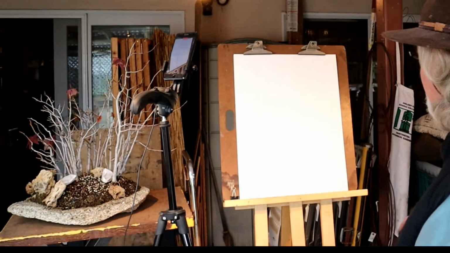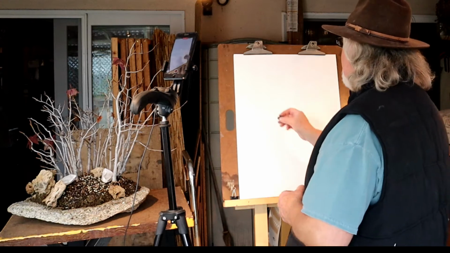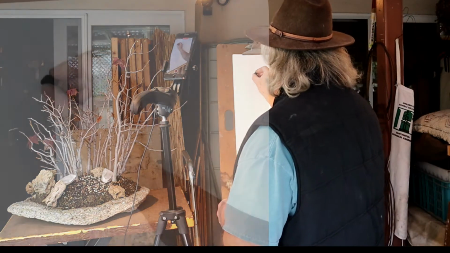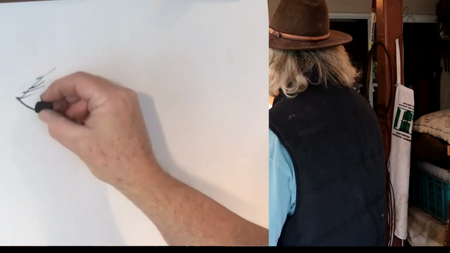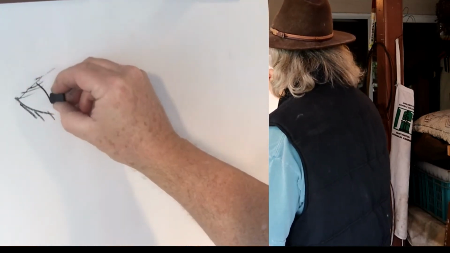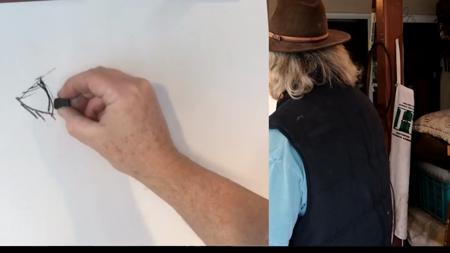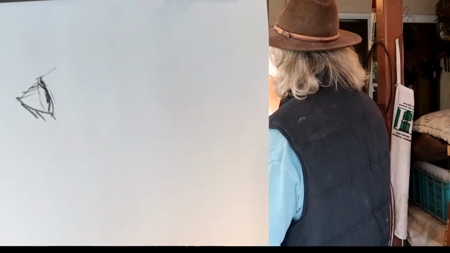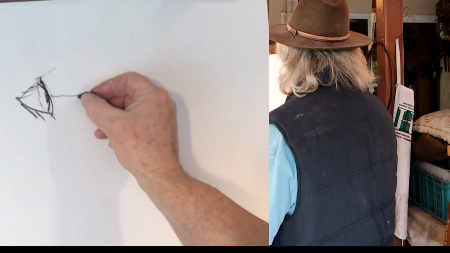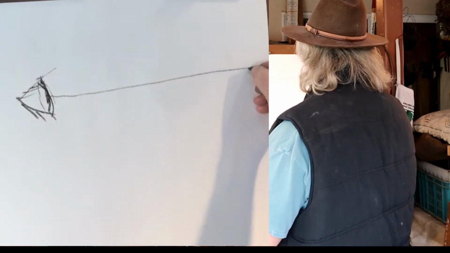So let me try to represent that in drawing form. Okay, so let me draw an eye for you. So here's an eye. So there's your common eye, right, with your pupil in the middle. And when we're looking straight, we're looking along a straight line like this.